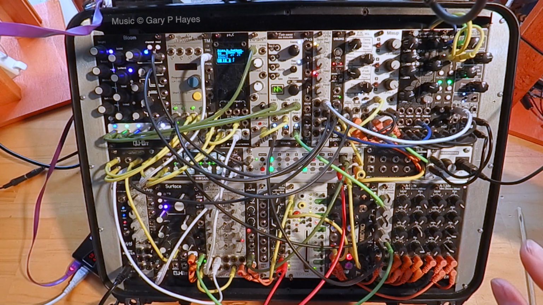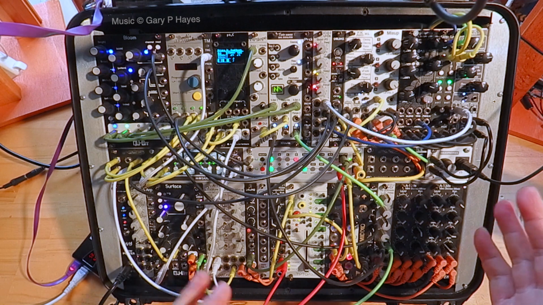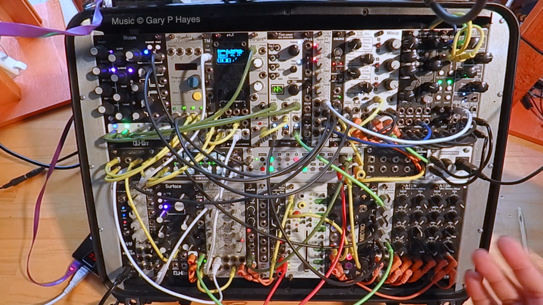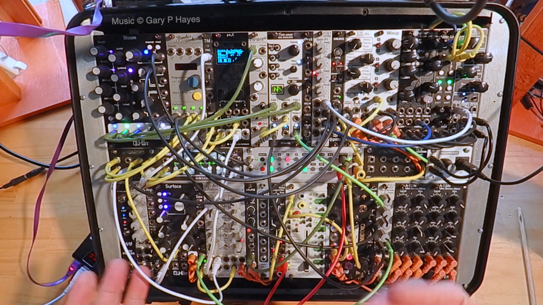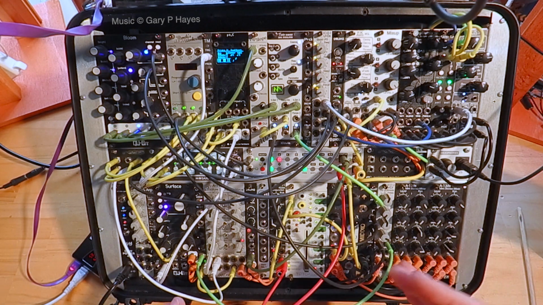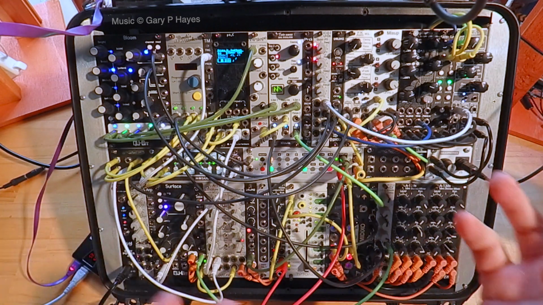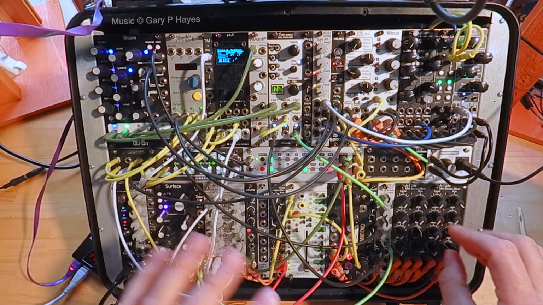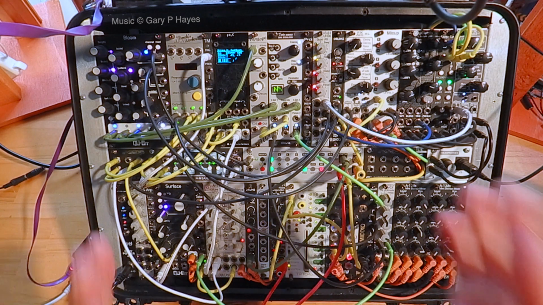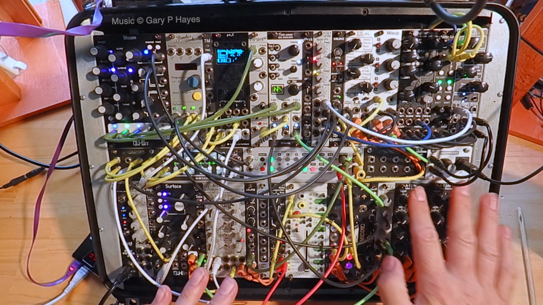So what I'm going to do is go through each of the sound sources of this patch and talk about how it's generated from a CV, gate and modulation perspective, and then talk about how the whole thing fits together. So without further ado, let's get into each sound as it appears on the audio mixer.